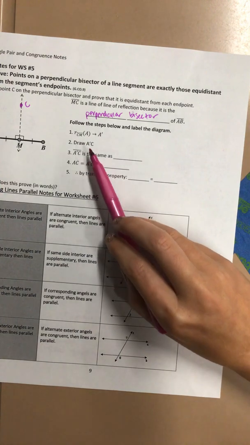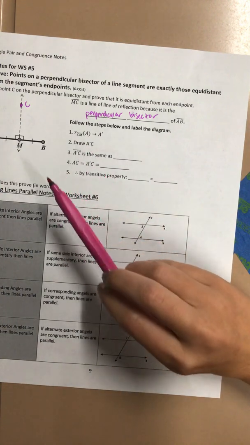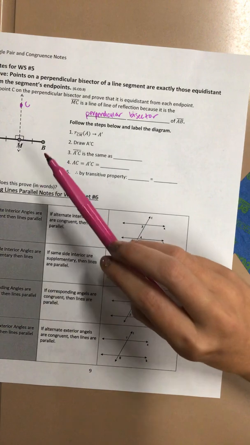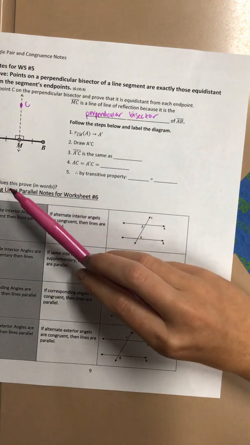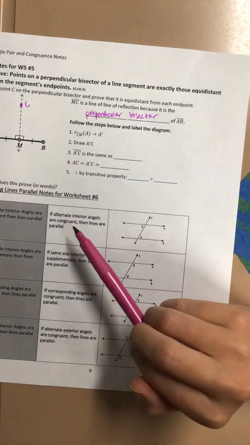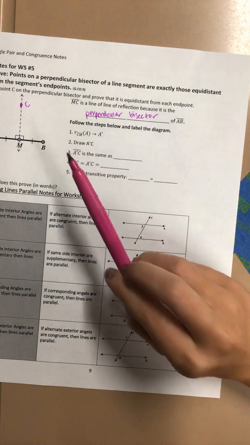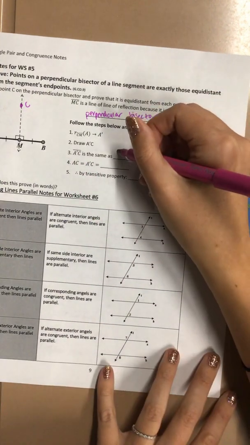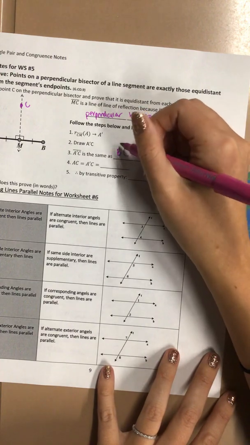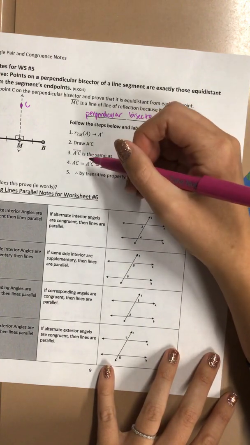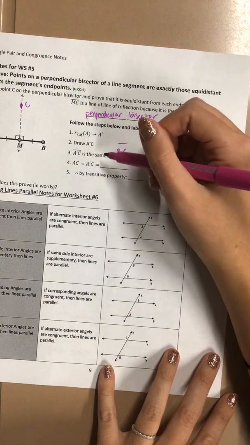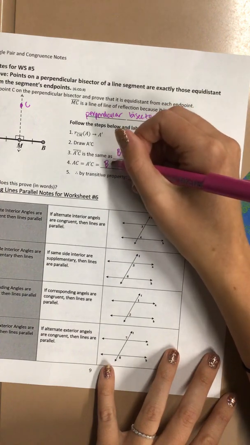So if we have a reflection over CM, A becomes A prime, and then if you draw AC, it would obviously be the same. And then A prime C would be the same as BC, and AC is equal to A prime C, which is equal to BC.